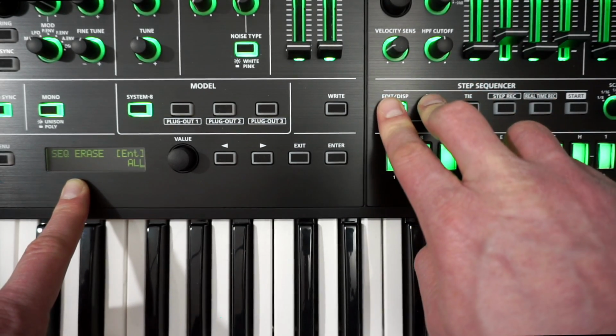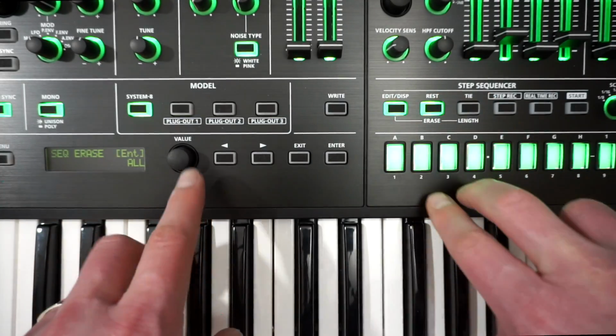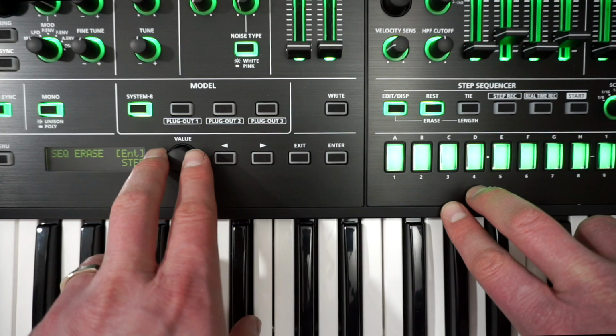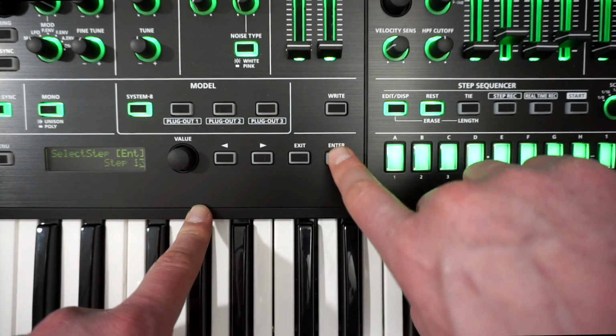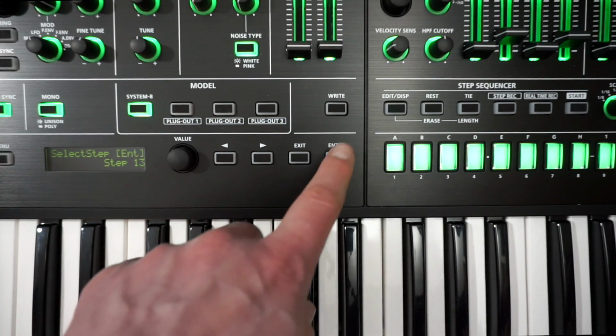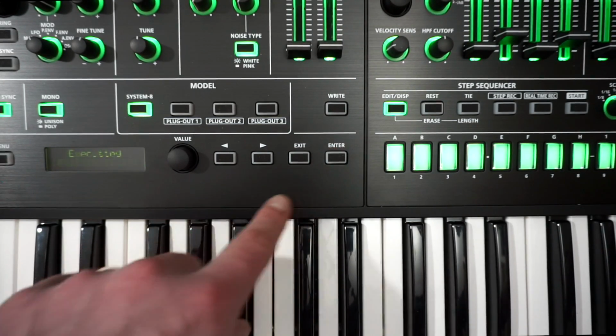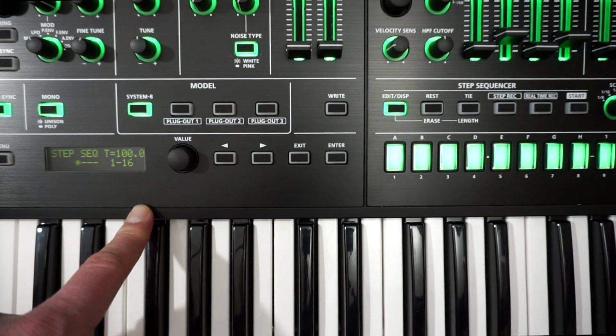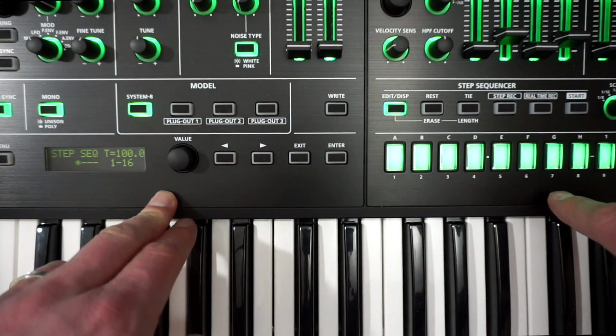If I press erase, I don't want to erase all. I want to erase the notes, the knobs, step, only one step, enter. Step 13, let's say that's the one, I go enter. Yes is going to erase the step 13. So this one is now empty. So there's different ways to do that.